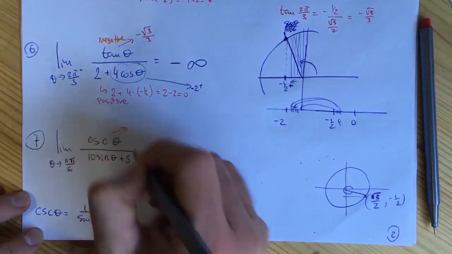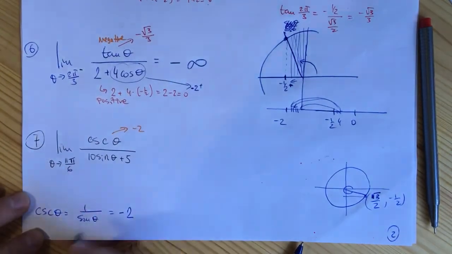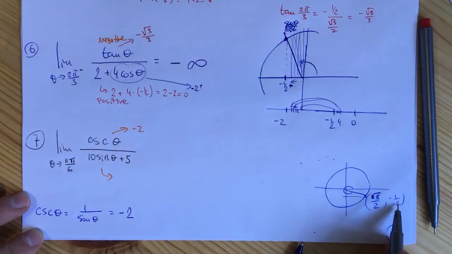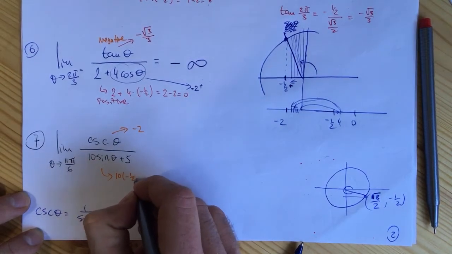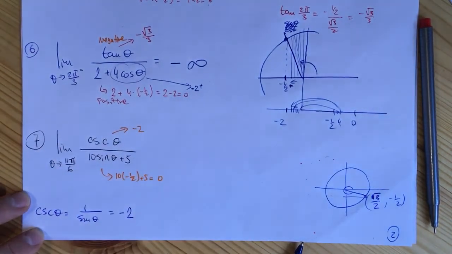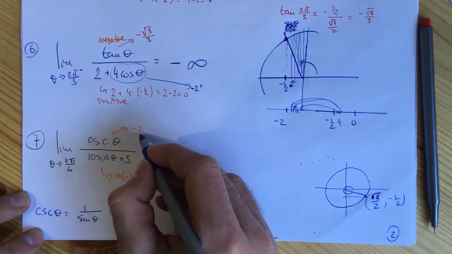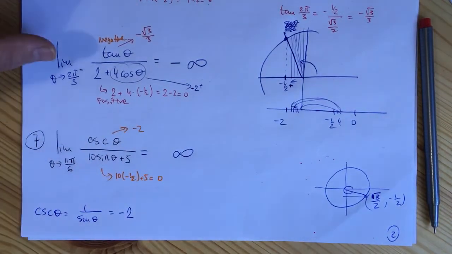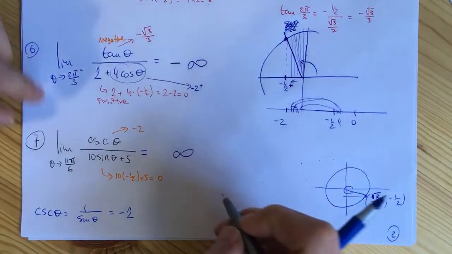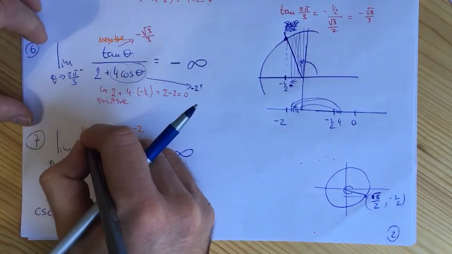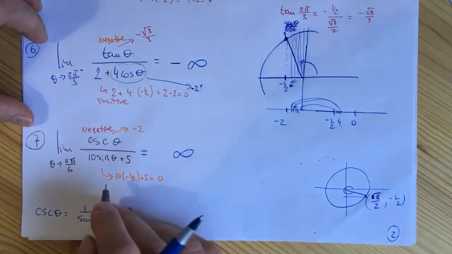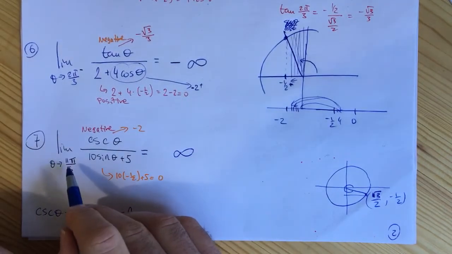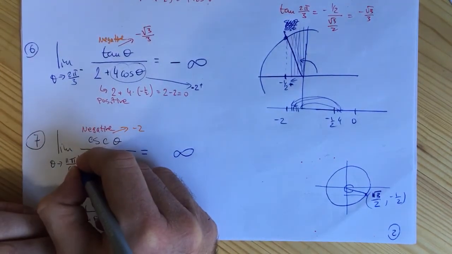So the numerator goes to negative 2, and the denominator goes to, well, we just said that sine of 11 pi over 6 is negative 1/2. 10 times negative 1/2 plus 5 is equal to 0. So I have a constant different than 0 divided by something that approaches 0. This inevitably is going to be infinity. Similarly to the previous example, the numerator is negative. The question is what the denominator is going to be. That means this limit as written would not exist, so let's choose a side. Let's say from the right.